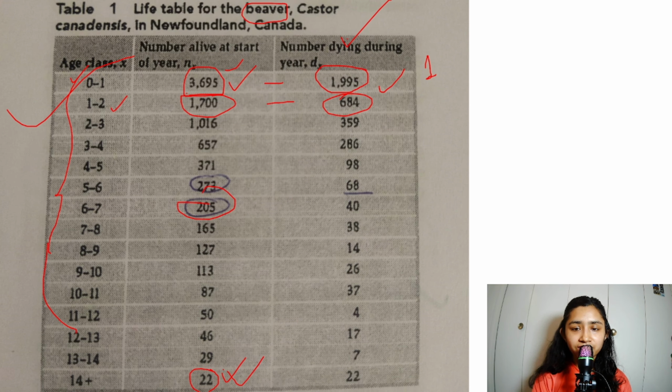Your NX is 734 and NX plus 1 is 688. So 734 plus 688 divided by 2. So what will you get? You will get 711. So in this way you can take out the average number alive for each age class. Now how to take out the TX?